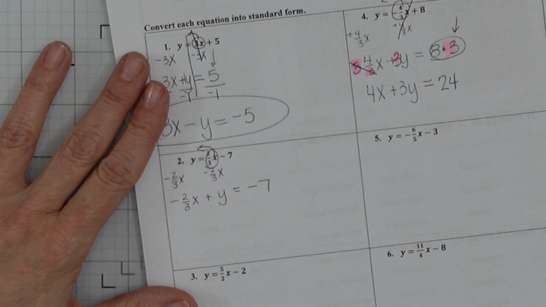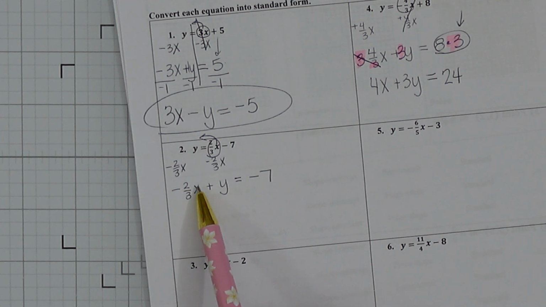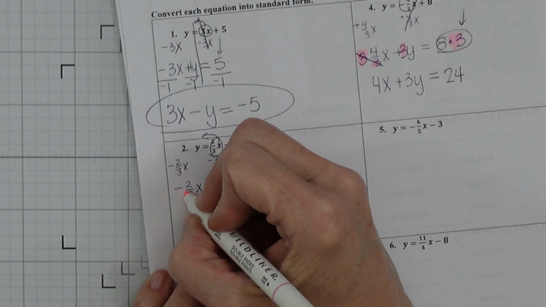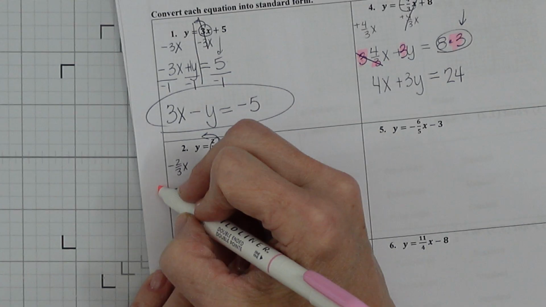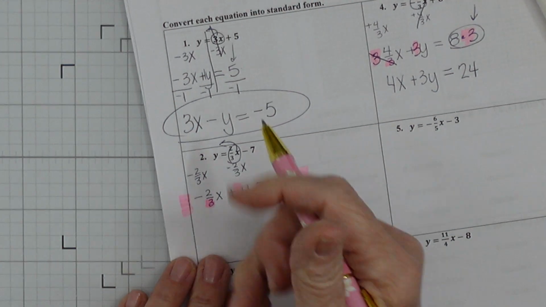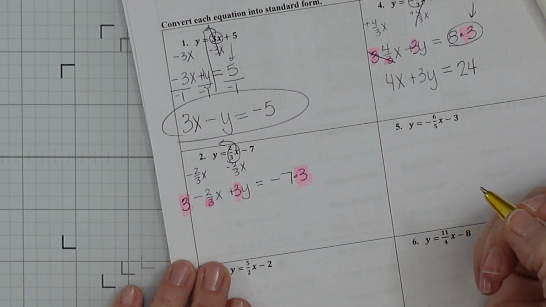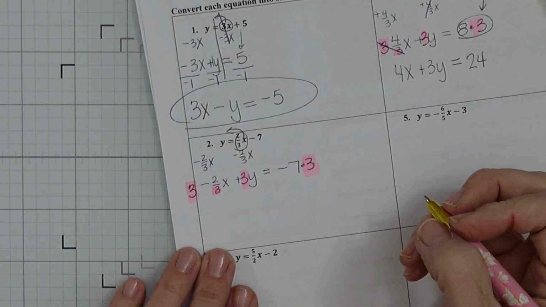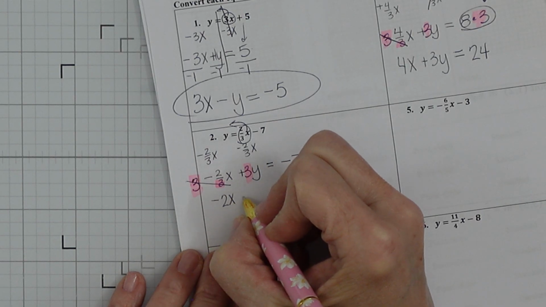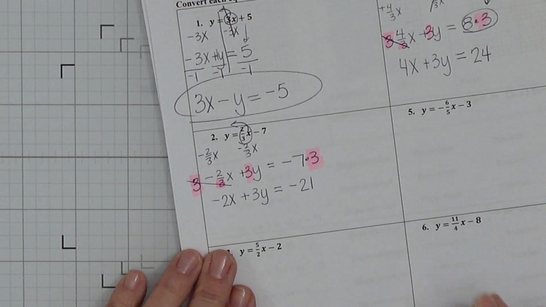Now I need to multiply by that 3 right there. I'm going to have to multiply here and there. So I'm going to put a 3 and a 3 and a 3. Make sure you put your dots so you don't think it's a 73. These are going to reduce. I'm left with negative 2x plus 3y equals negative 21.